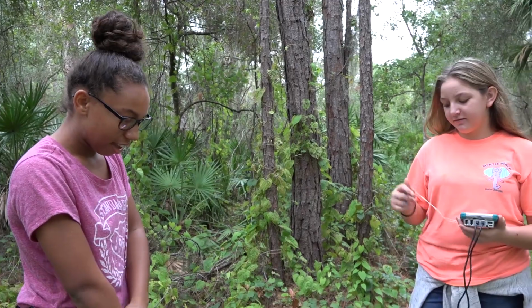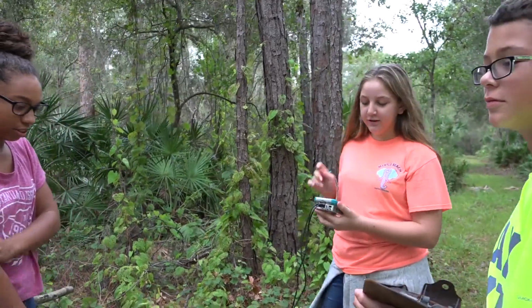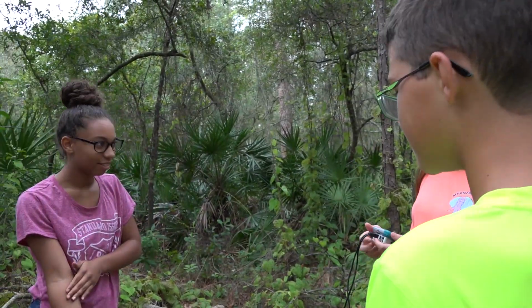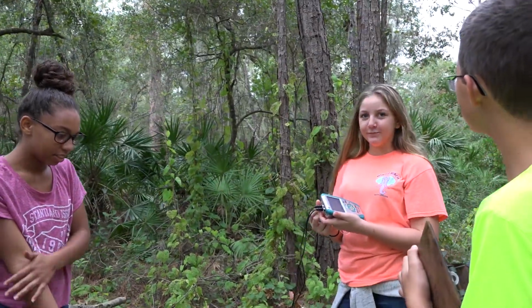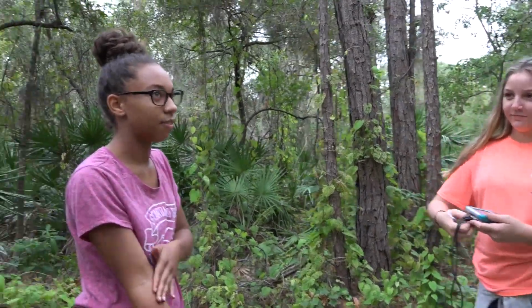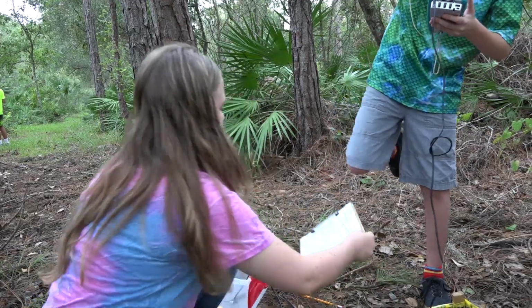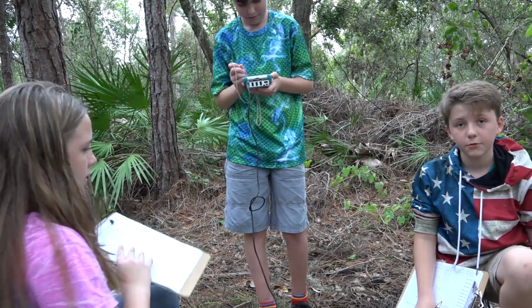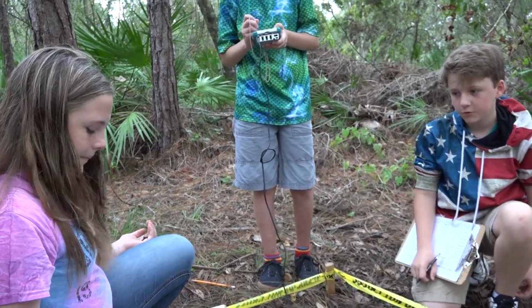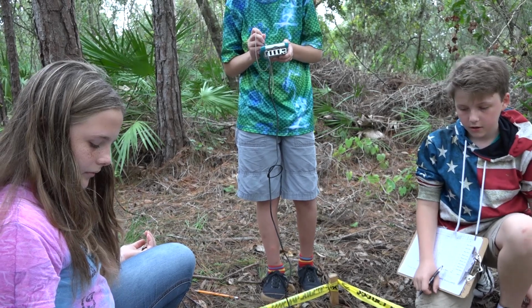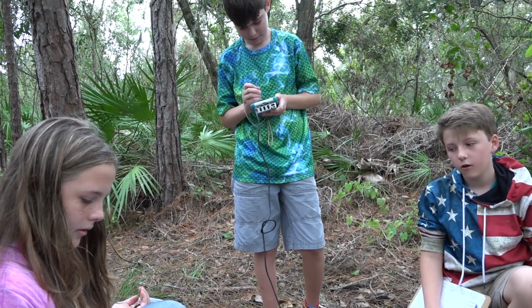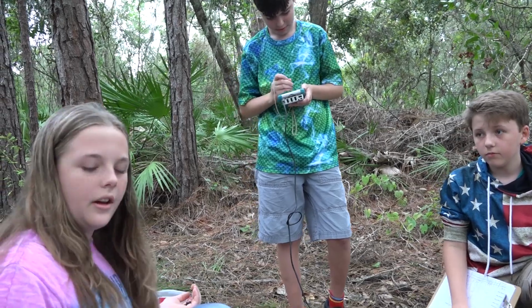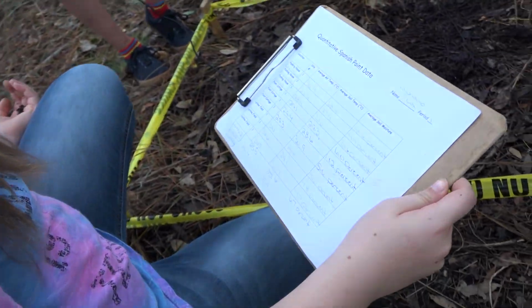Taking the soil temperature and soil moisture of the soil, and we're going to compare it to the ones we took at Spanish Point and see if it actually affects the plants around here. Yeah, the diversity of plants here. The soil temperature is a lot like the air temperature. It's really close to the air temperature. And we're testing the soil moisture right now, and it's higher than other soil moistures we took at Spanish Point.